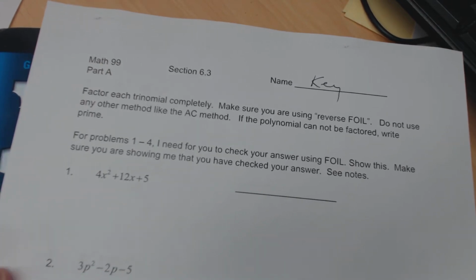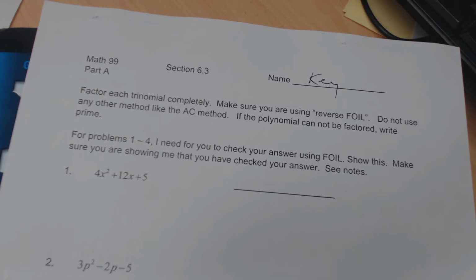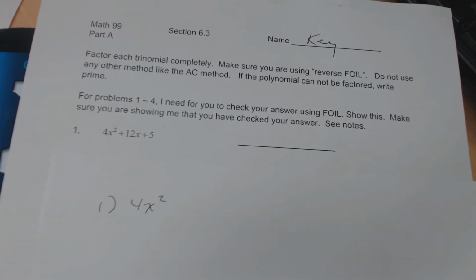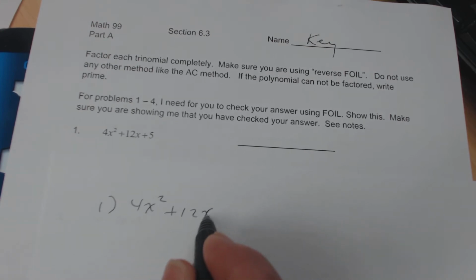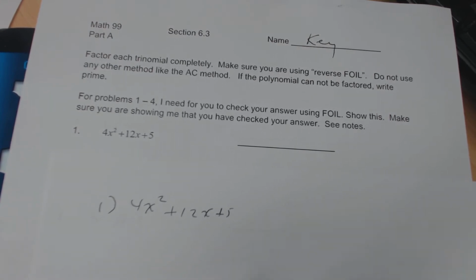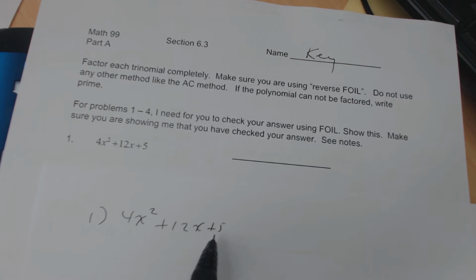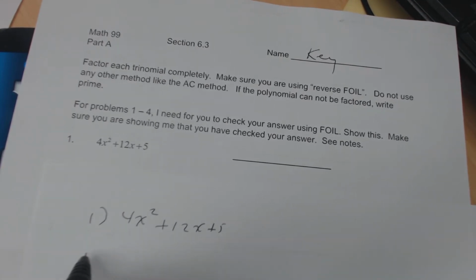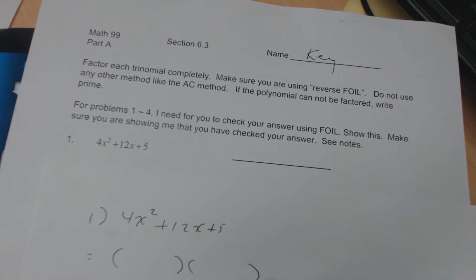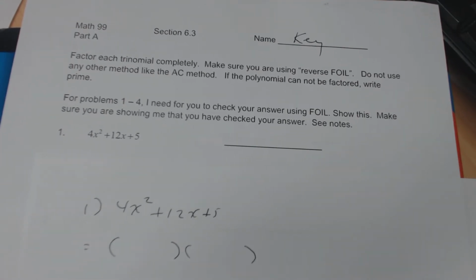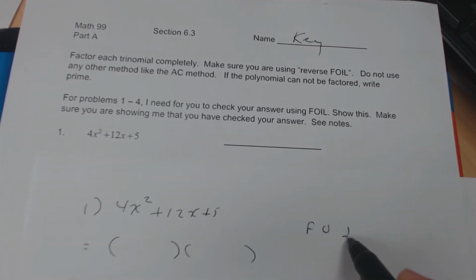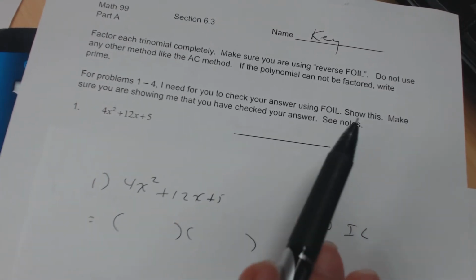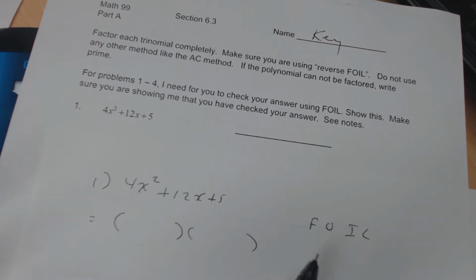So number one, you have 4x squared plus 12x plus 5. All right. And so, again, always look for the GCF other than 1. So the GCF here is 1. So we're going to go directly to two binomials. Okay. And then we're going to use the idea of FOIL. So that's what I'm talking about when I say make sure you're using reverse FOIL.